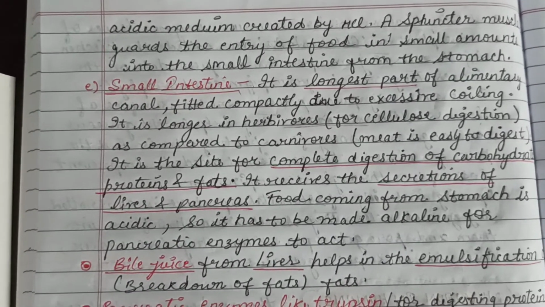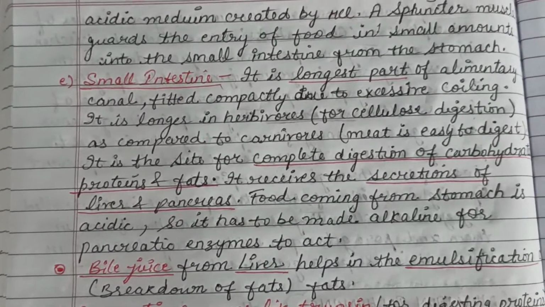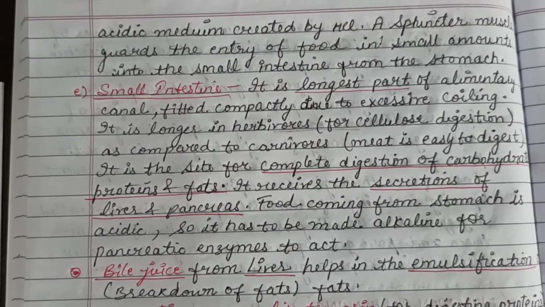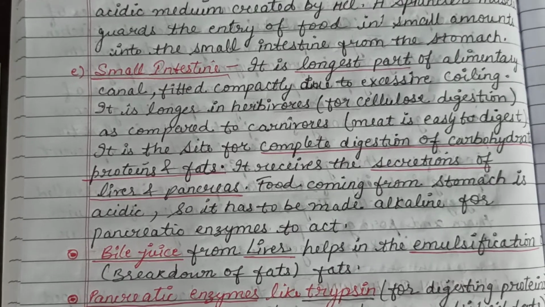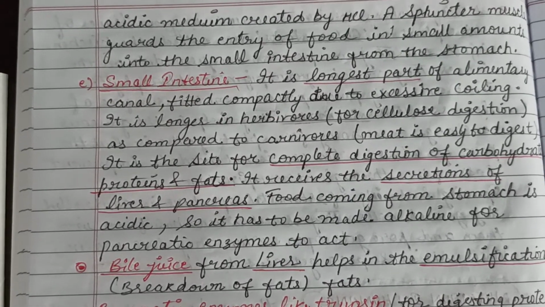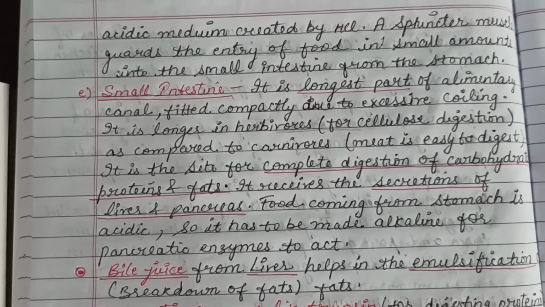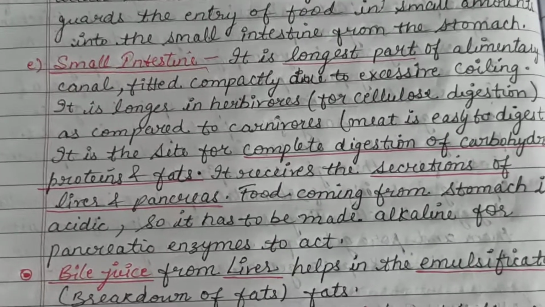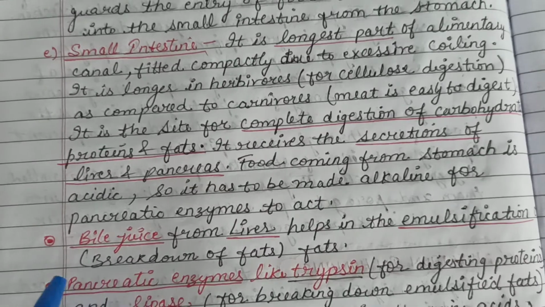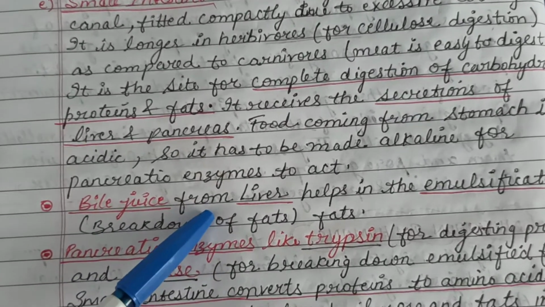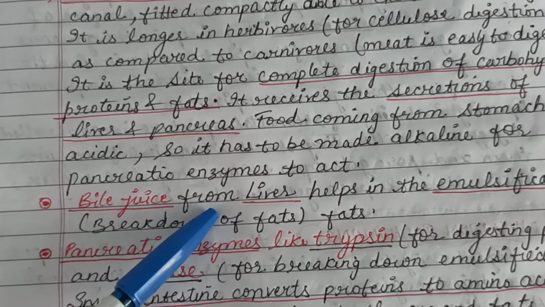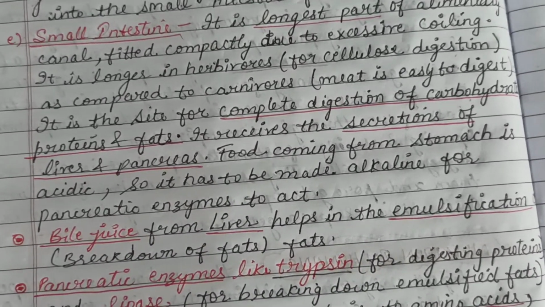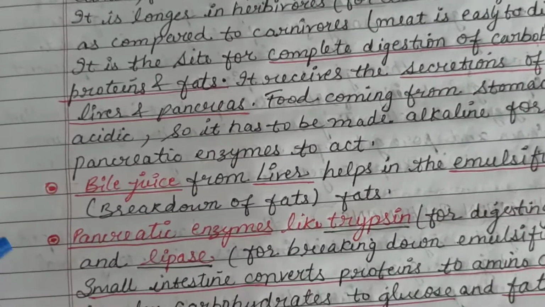So it is the site for complete digestion of carbohydrates, proteins and fats, because the small intestine receives the secretions from the liver and pancreas also. So here the digestion of carbohydrates, proteins and fats is completed. Bile juice comes from the liver, it is stored temporarily in the gallbladder and it is secreted in the duodenum, which helps in emulsification, that means breakdown of fats.